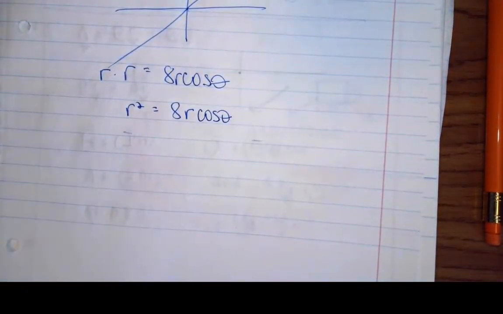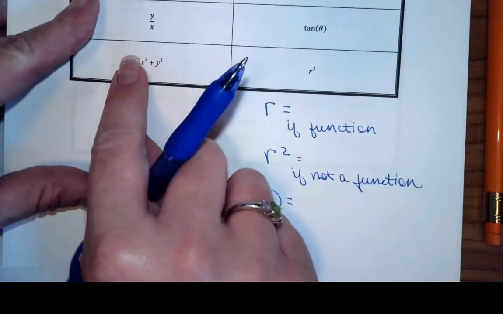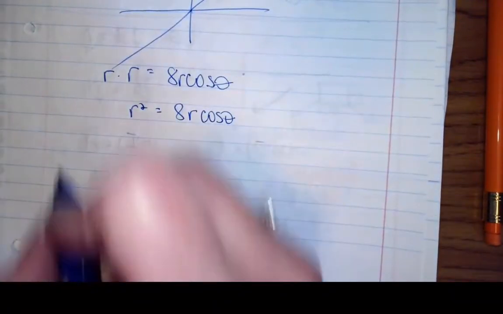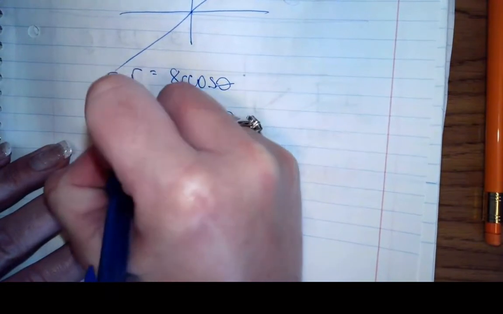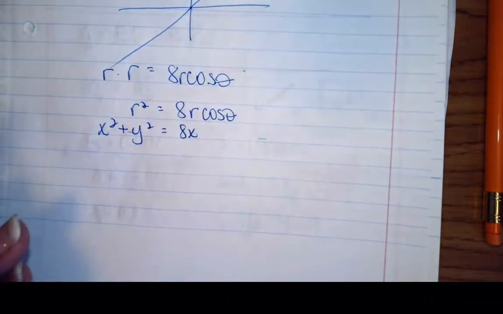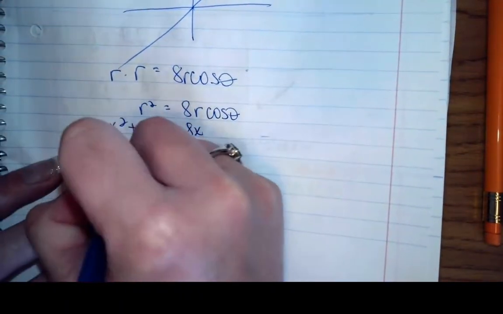And that allows me to substitute, sorry. So I've got an r squared is the same thing as x squared plus y squared, and I've got x is the same thing as r cosine theta. So this becomes x squared plus y squared equals 8x. And I want to go ahead and figure out what this is. So this is going to be a circle. I'm going to subtract 8x from both sides.